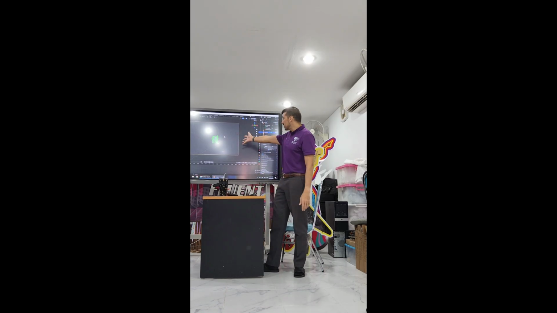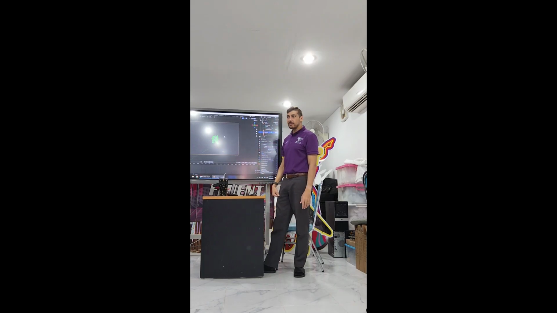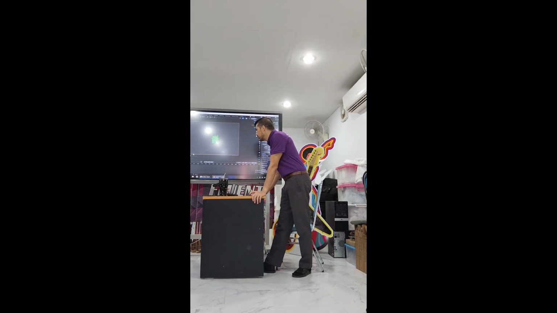And now that I've set the position of the camera, same thing, I can insert another keyframe, right? So let's see what that looks like. There you go.